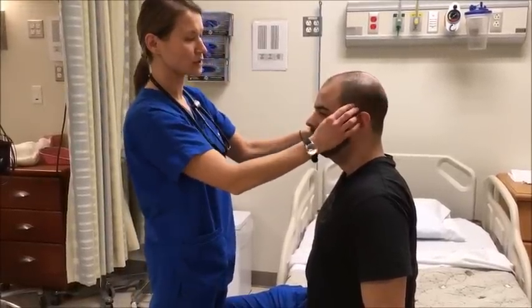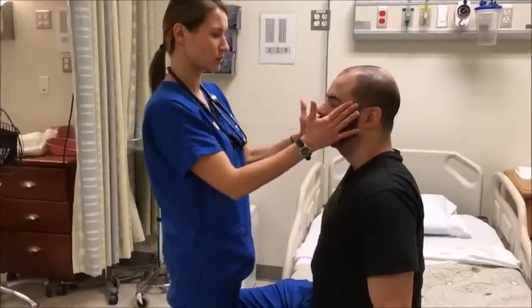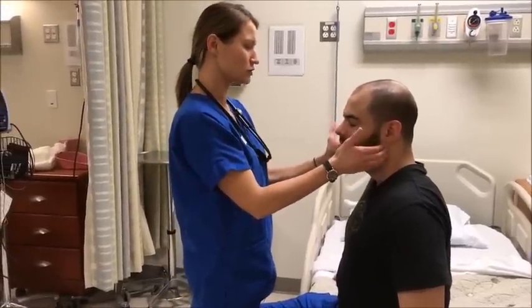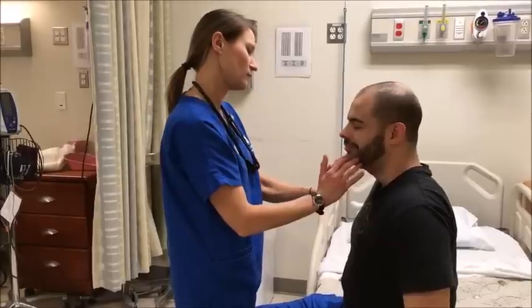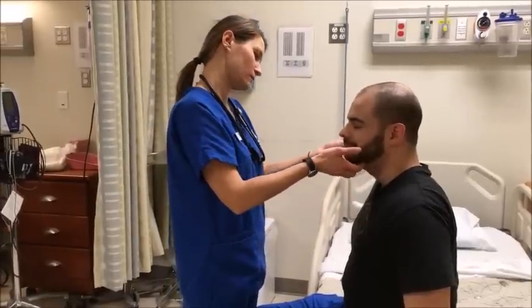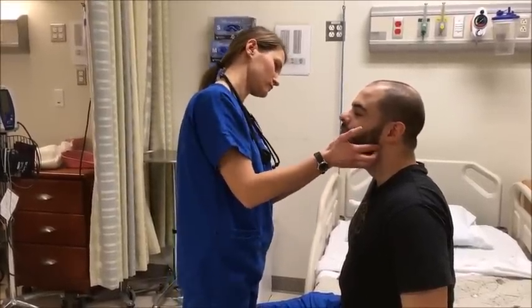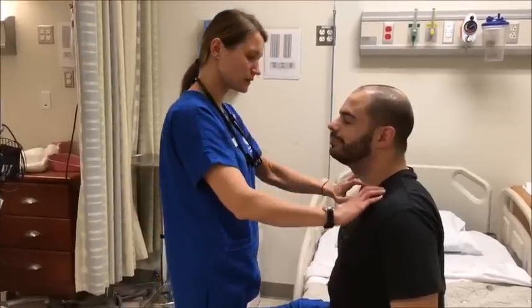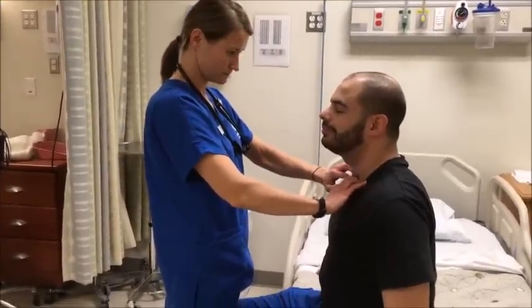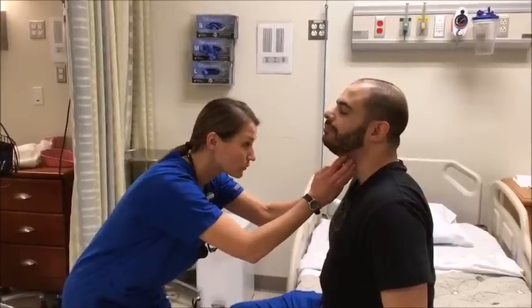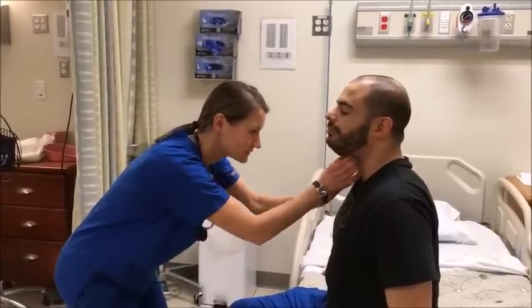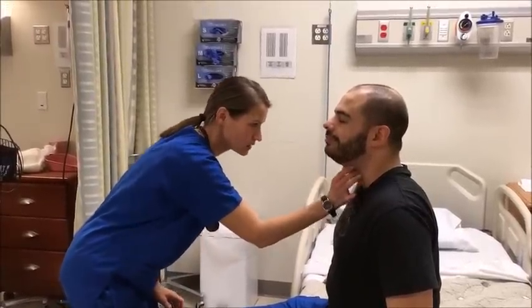Good. And I'm going to palpate the lymph nodes, the pre-auricular, the post-auricular, the maxilla, mandible, the supraclavicular. I'm going to palpate the trachea. Trachea is in midline.